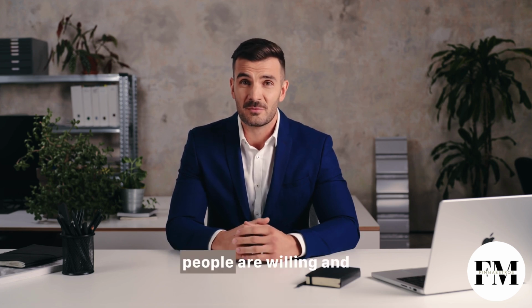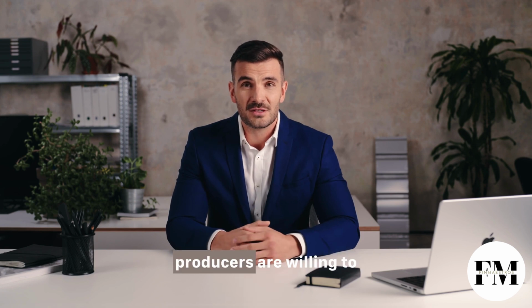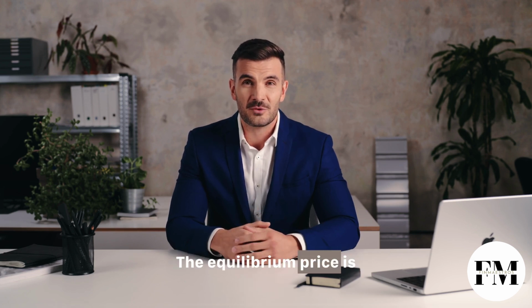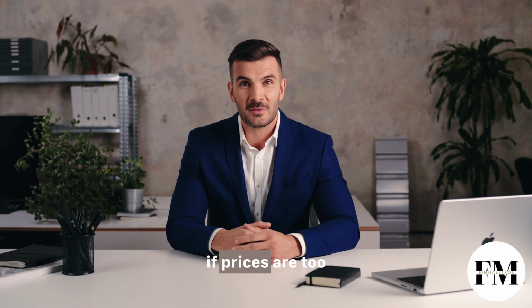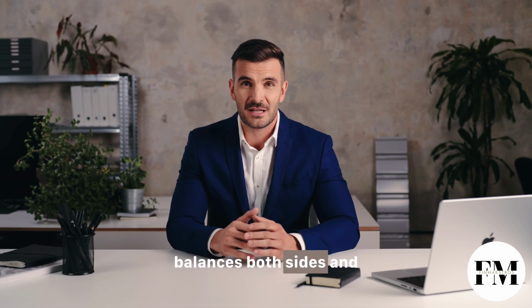Demand shows how much people are willing and able to buy at different prices. When mangoes are cheap in summer, people buy more, demand is high. Supply shows how much producers are willing to sell at different prices. When prices rise, suppliers want to produce more. The equilibrium price is where demand equals supply. Think about cinema tickets. If prices are too high, fewer people go to movies. If prices are too low, theaters can't cover costs. Finding the right price balances both sides and is a classic example of microeconomics.